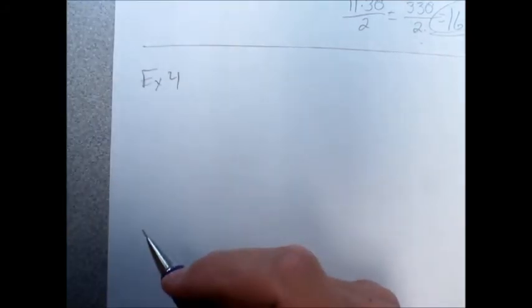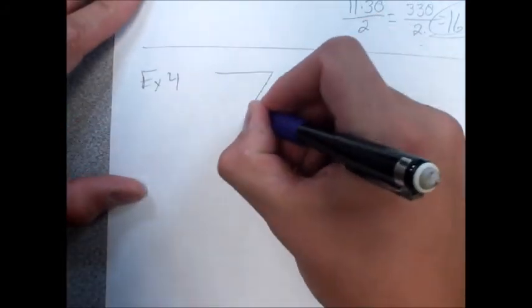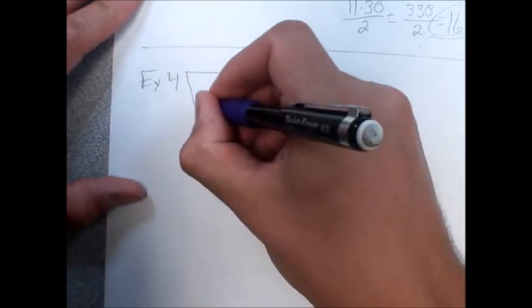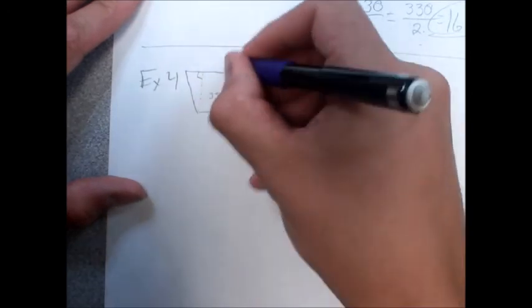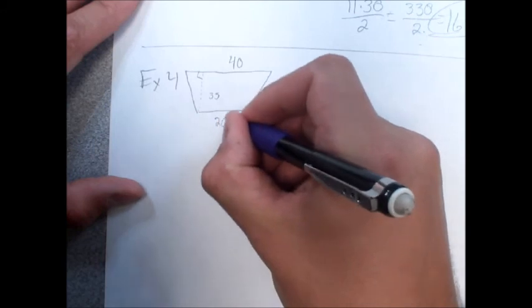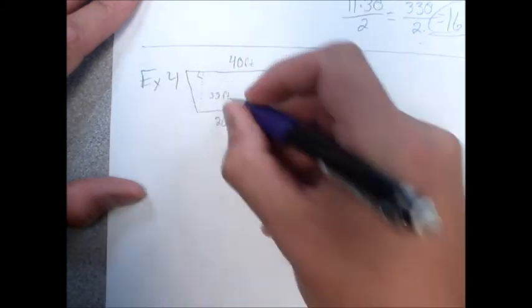Okay. In carpeting, example 4 says two areas of a daycare need to be carpeted. The play area is shaped like a trapezoid, so here is the play area, just like that, and there's a perpendicular right there. It is 35, and this base is 40, and this base is 26, and this is all in feet. So there's the play area.